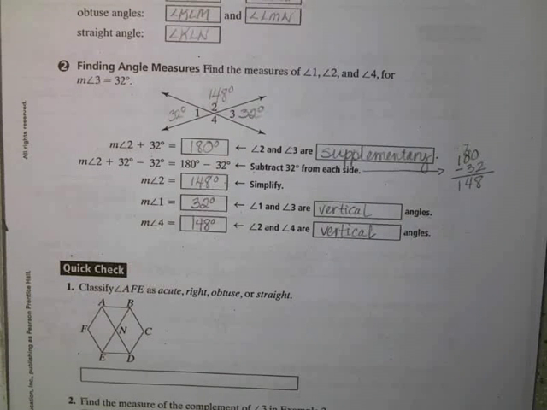Okay, you have 3 quick checks here. If you would get those done, have them ready for discussion. Also bring in any questions.